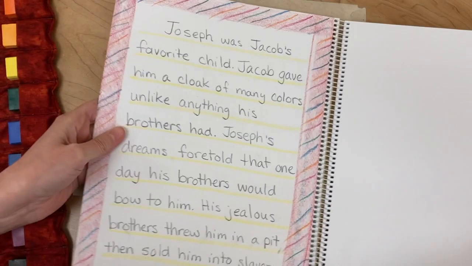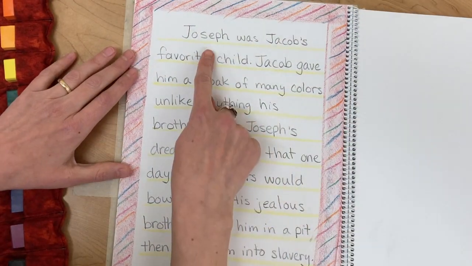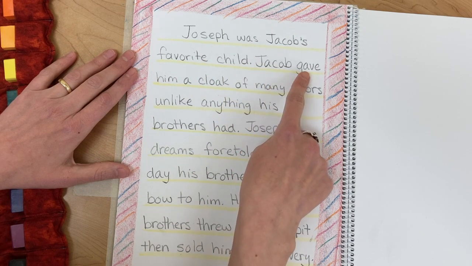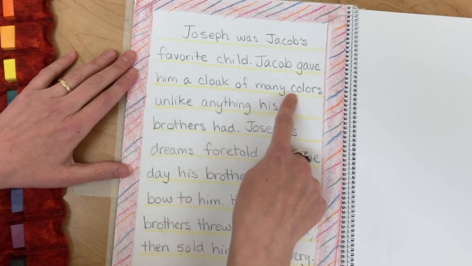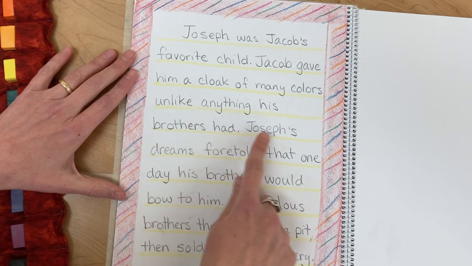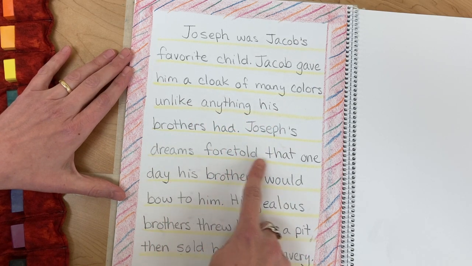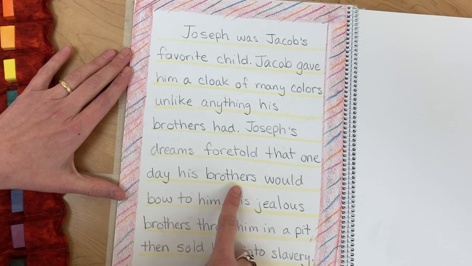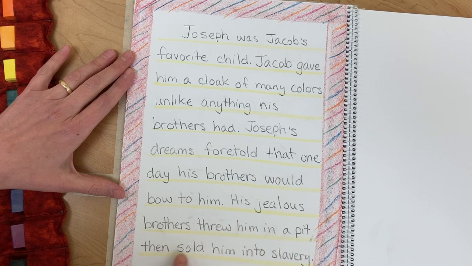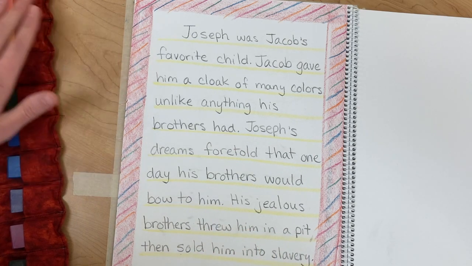So let's read what we wrote. Joseph was Jacob's favorite child. Jacob gave him a cloak of many colors, unlike anything his brothers had. Joseph's dreams foretold that one day his brothers would bow to him. His jealous brothers threw him in a pit, then sold him into slavery.